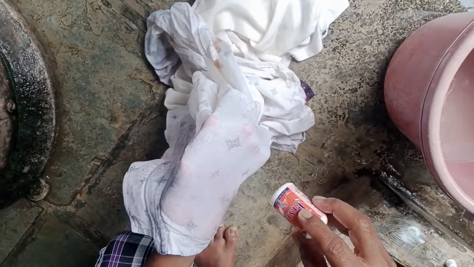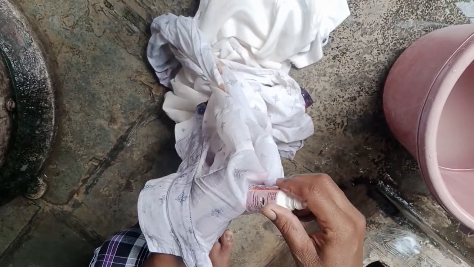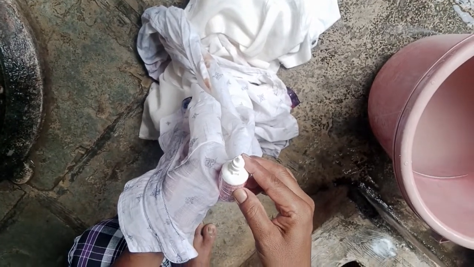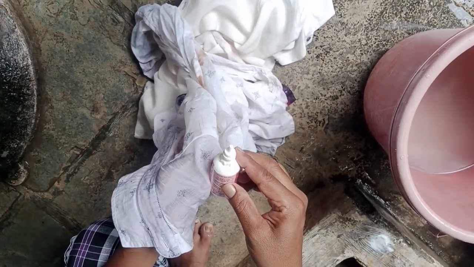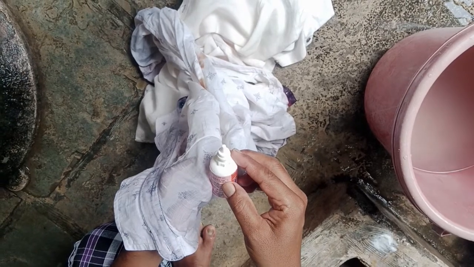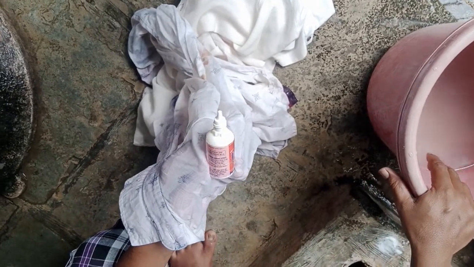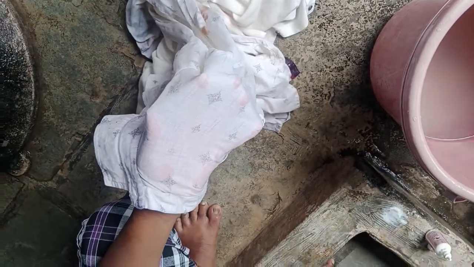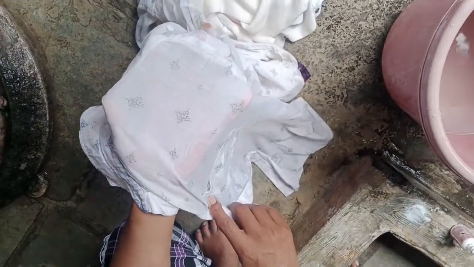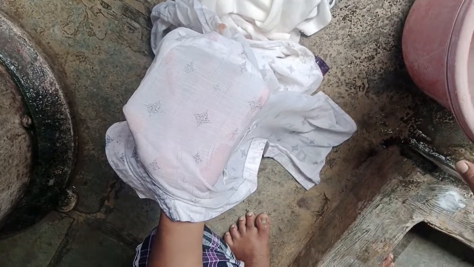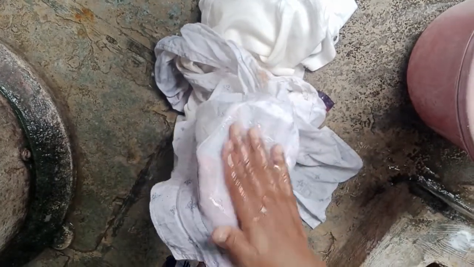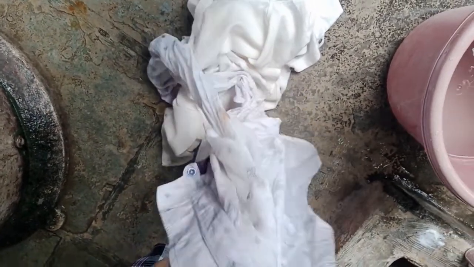So friends, with this you can remove pan gutka, turmeric, kumkum, ink stain and blood stain. And for neutralizing the reaction on any garment, use Tinopol optical whitener and apply it.